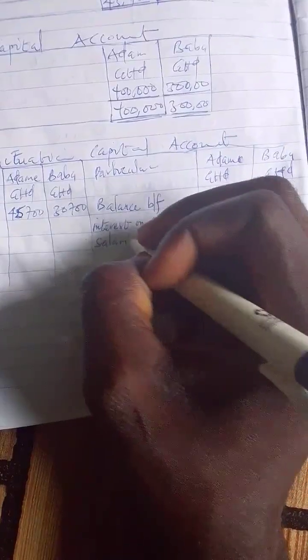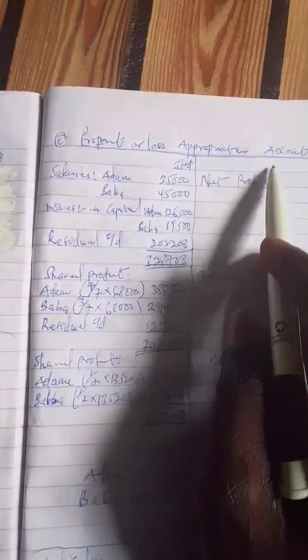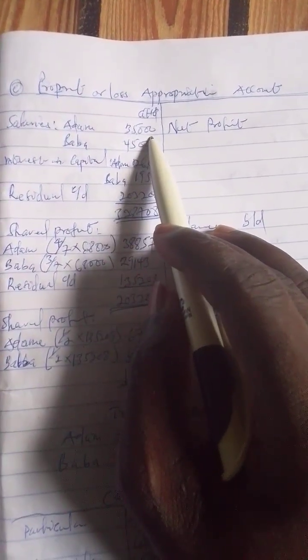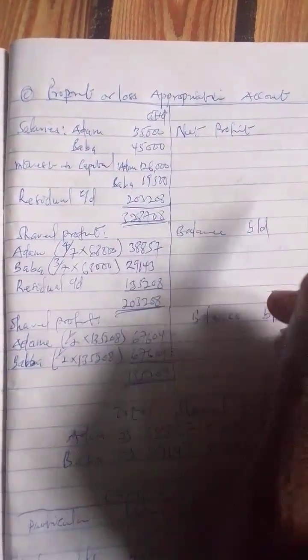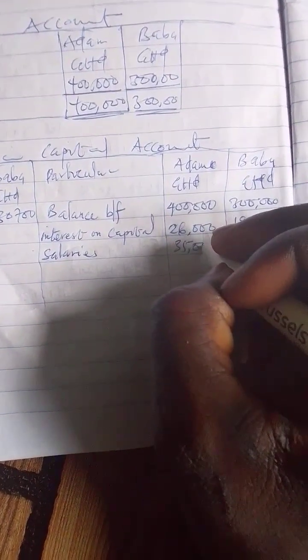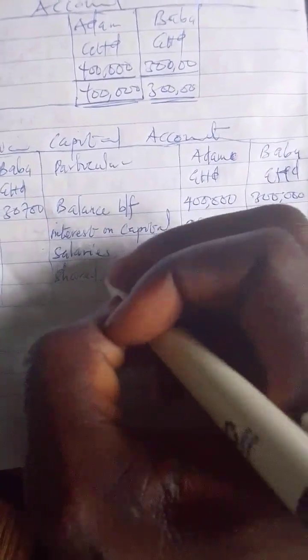Also salaries. We are going to introduce salaries here. In the profit or loss appropriation account, we realized that Adam was paid 35,000 Ghana cedis as salary, and Baba was paid 45,000 Ghana cedis. So we introduce them here: 35,000 for Adam and 45,000 for Baba.